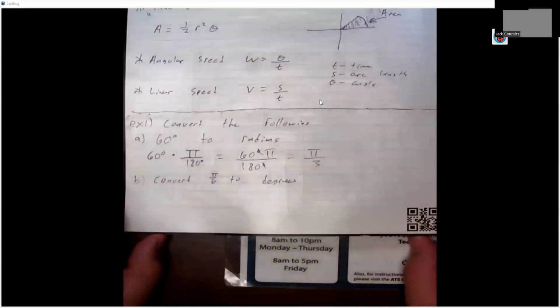Let's do another simple one. Pi over 6 to degrees. I know that you probably already know the answer. It doesn't matter. So you take pi over 6. Now I want to cancel the pi and be left with degrees, so I'm going to put the pi on the bottom. See what I mean? I'm using this factor to cancel this guy.